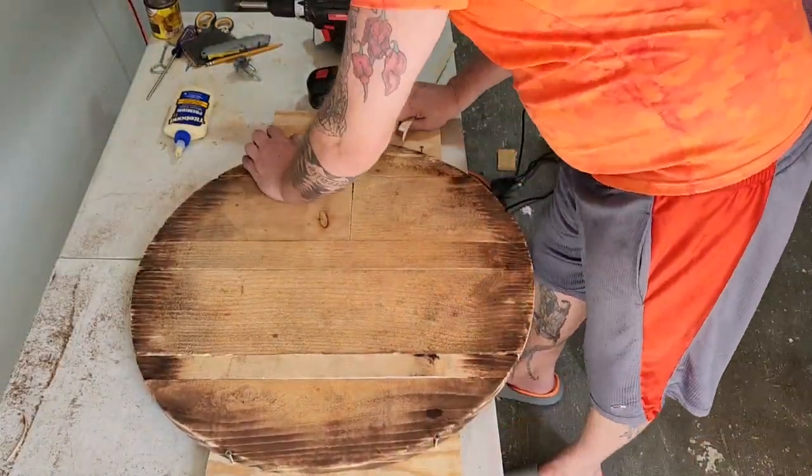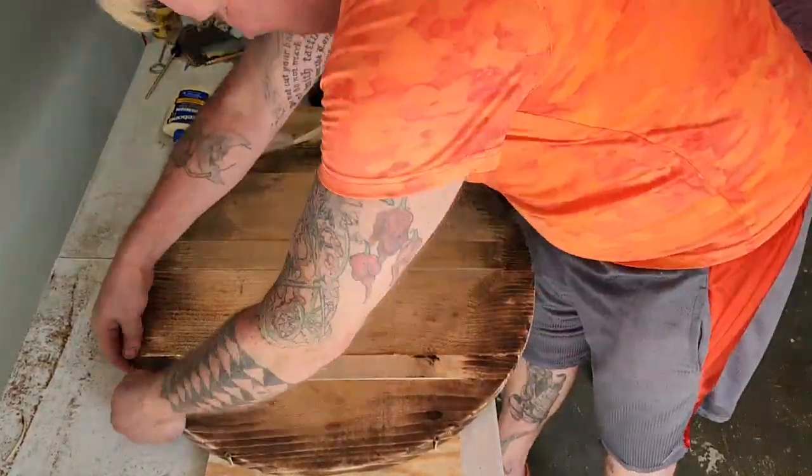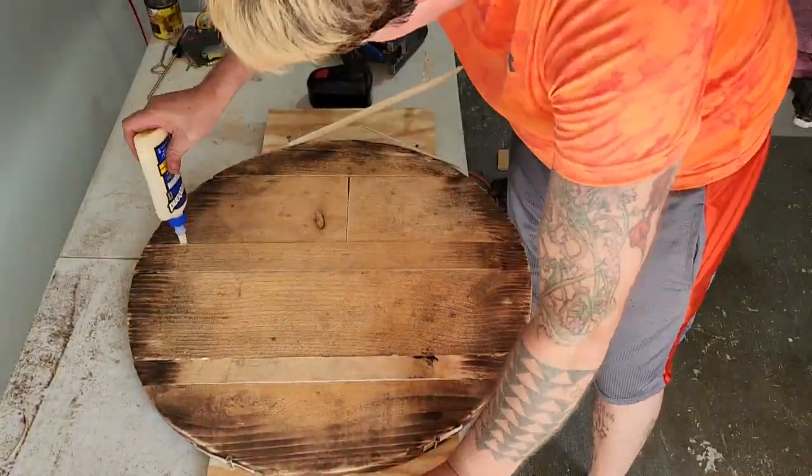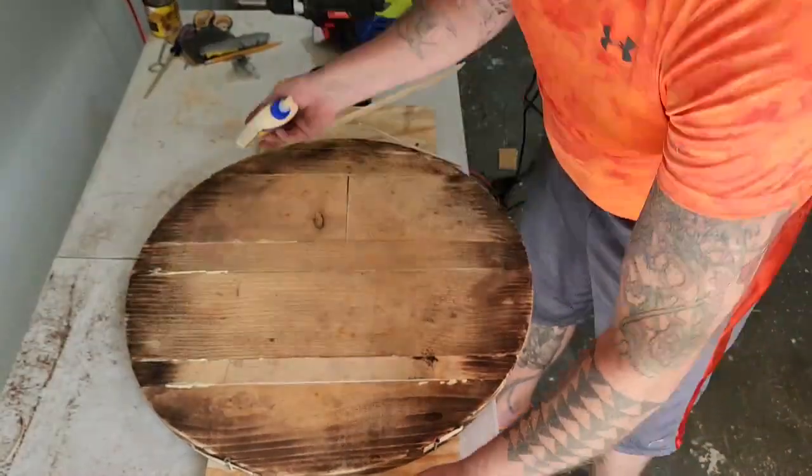And so I saved some money. I've never bought clamps because this method is just so simple and it works pretty well every time. Anytime I've had to glue boards together, this method has worked really well.